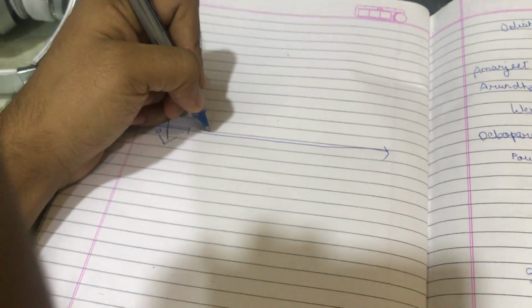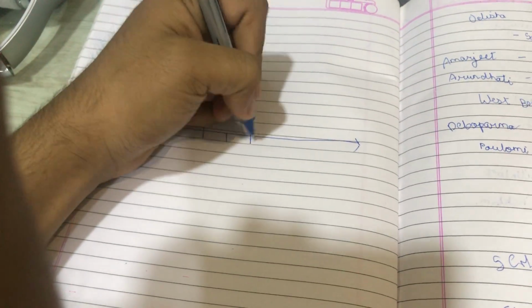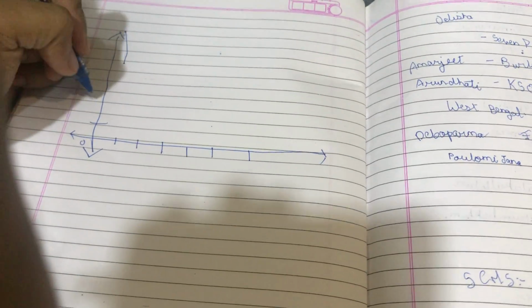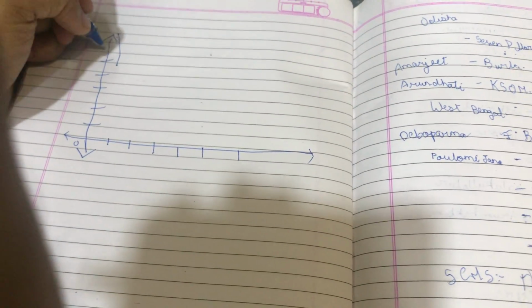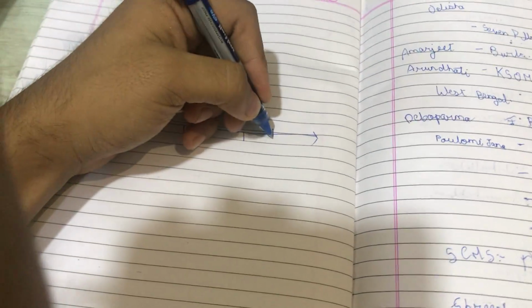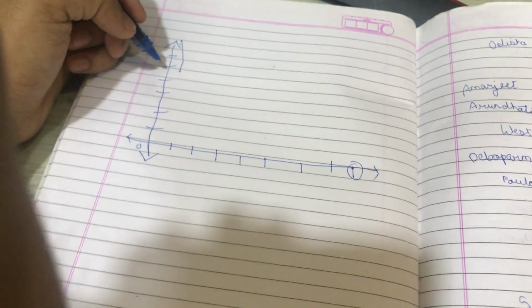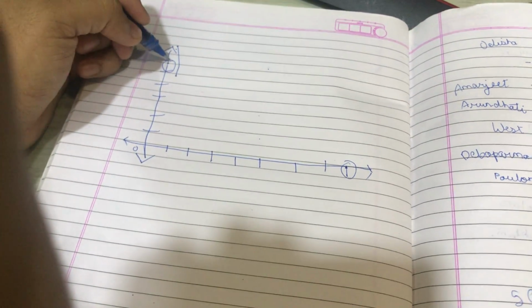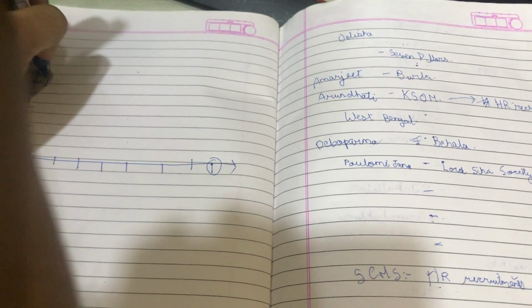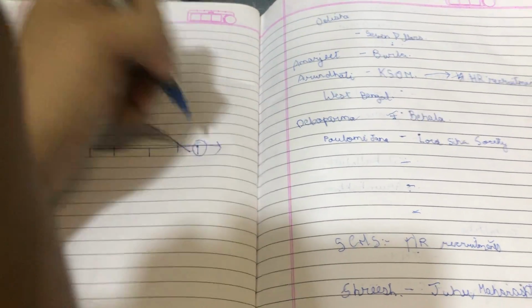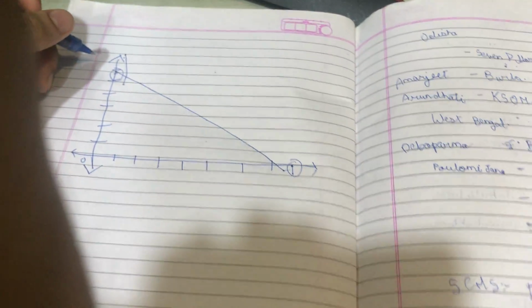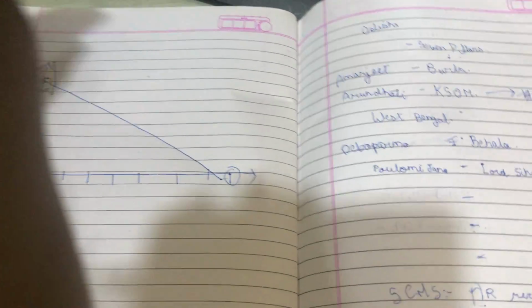We have 100, 200, 300, 400, 500, 600. Here I'll take till 700 and 800 as well. So we had this 800, 0 and we had this here 600, 0. And then we drew a line. This is much worse than the mouse thing, I believe, but okay, doesn't matter.